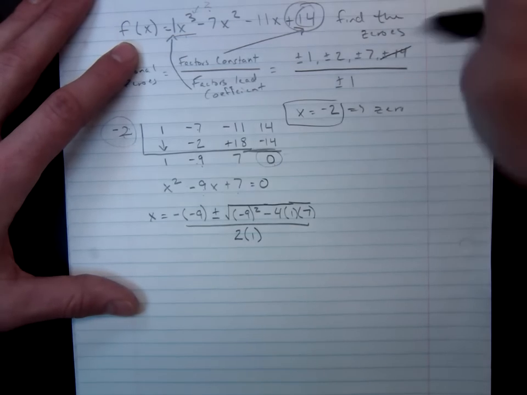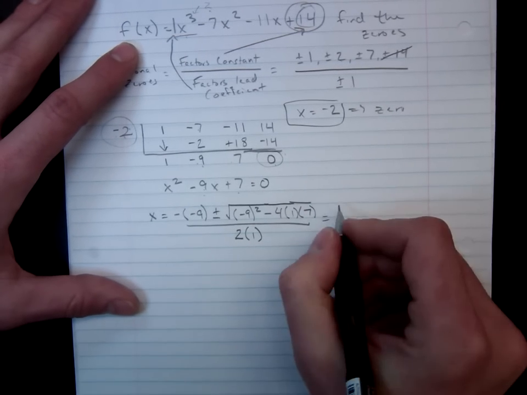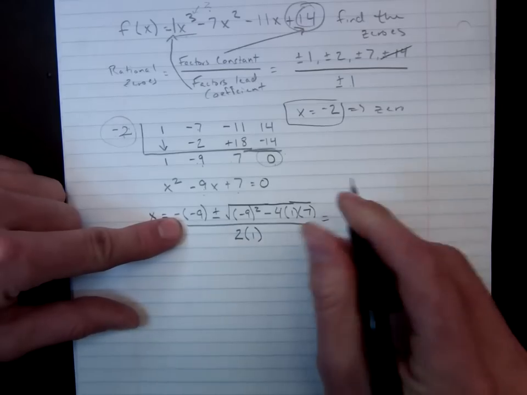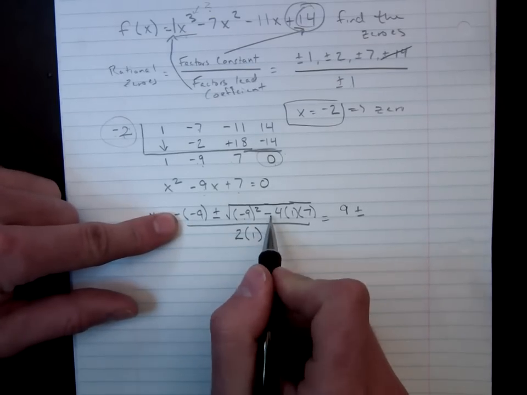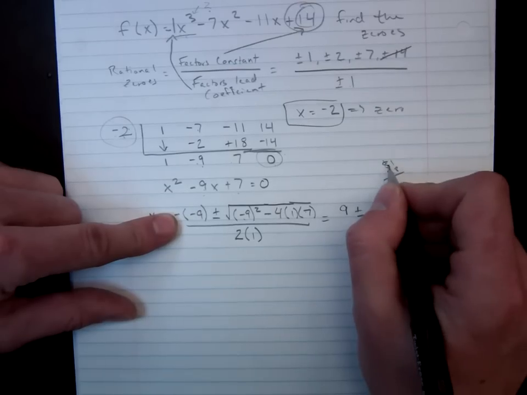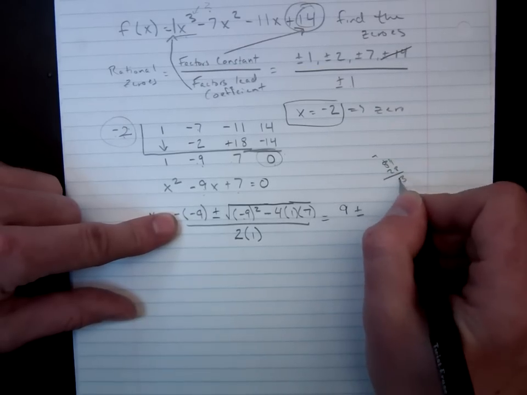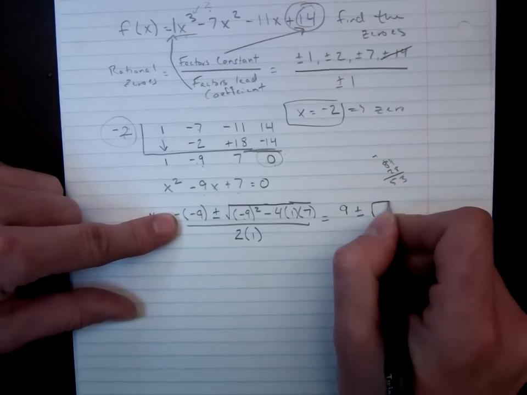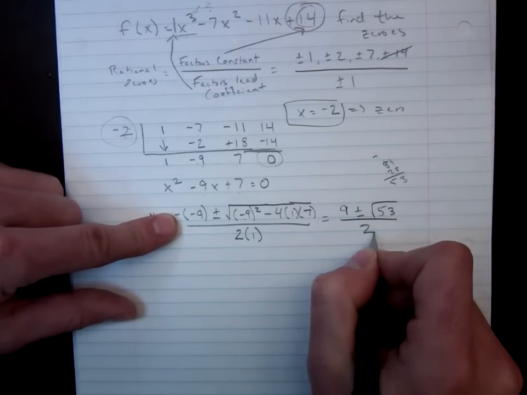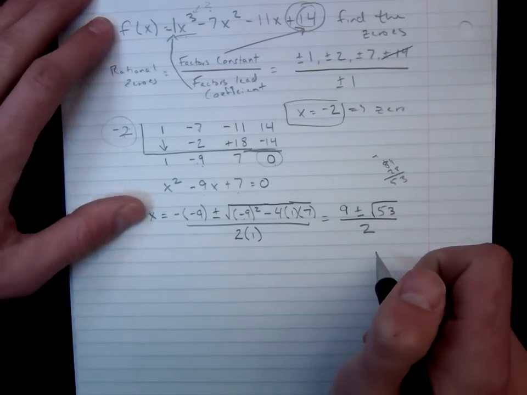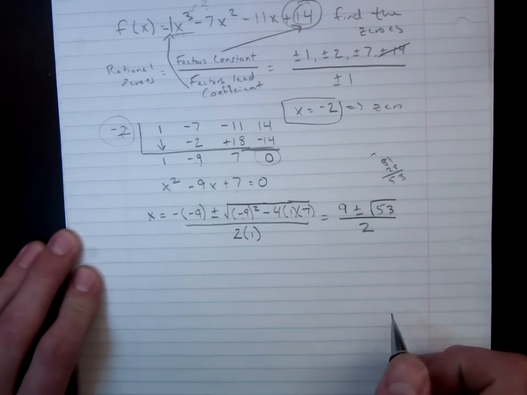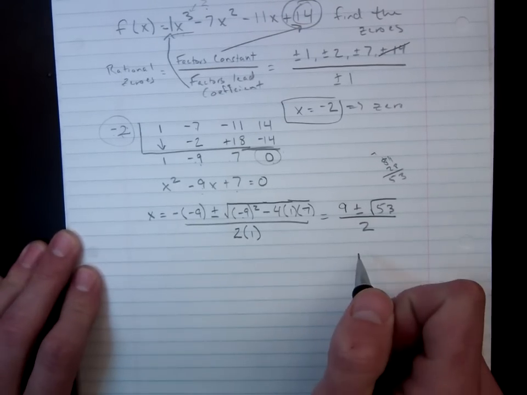Now, moving on from there, we do some math to simplify. We get a positive 9 out here, plus or minus. Well, this is going to be 81 minus 28. I can't do that in my head. 7, which is we're going to get square root of 53 here, all over 2. Okay. All right, and someone can correct me if I'm wrong, but I believe 53 is a prime number, so there's no way we can simplify further.